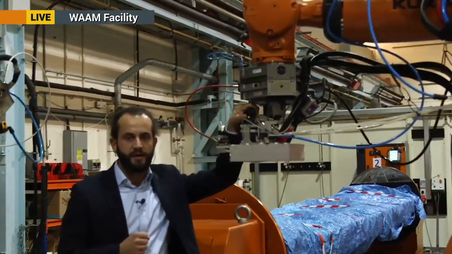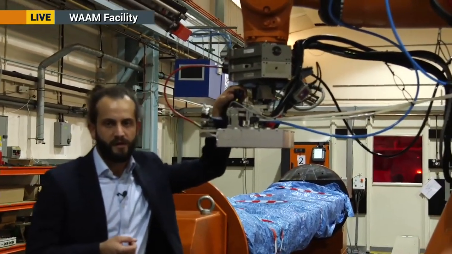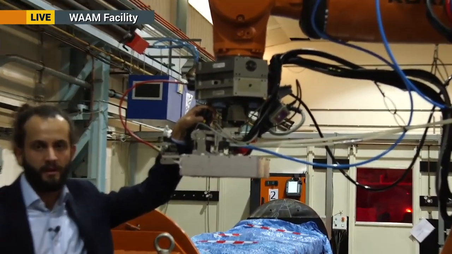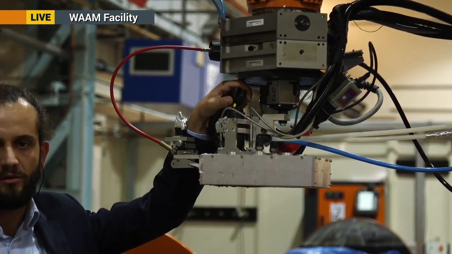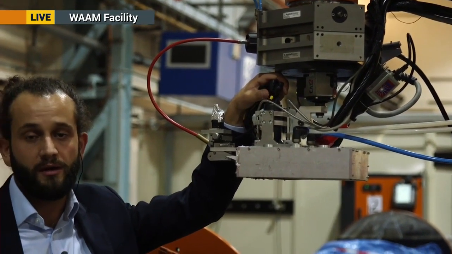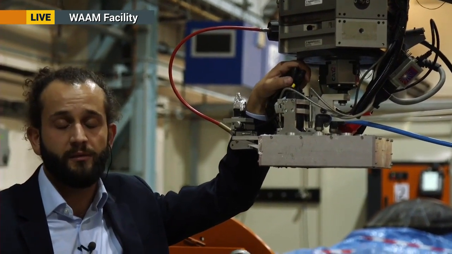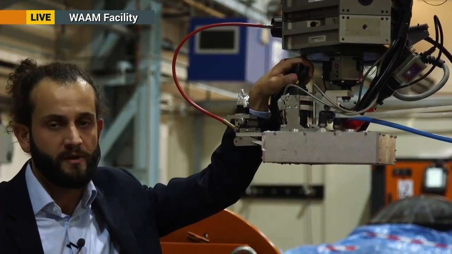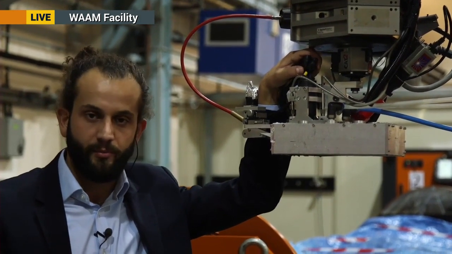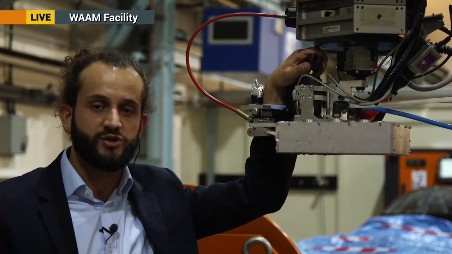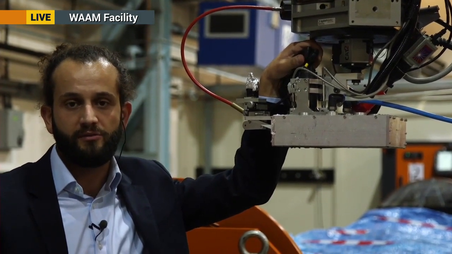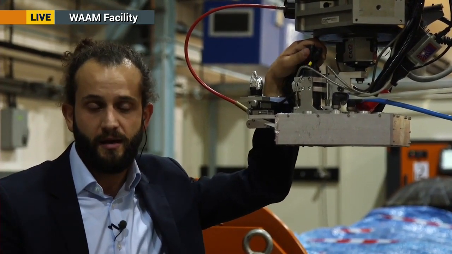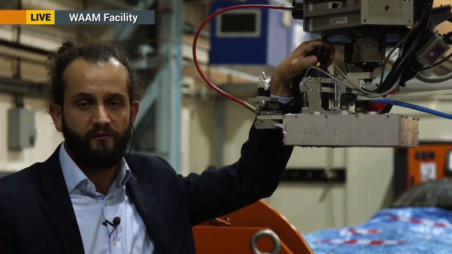Now, for most reactive materials like titanium, typically you have to print them or weld them under inert atmosphere, and this can be provided by argon or nitrogen or helium, or even further by pulling a vacuum inside the entire chamber. And of course, that's very much possible, but it presents challenges in terms of scalability. Imagine having a bag or a chamber around the entire kit that I'm working in at the moment. That would be very impractical.